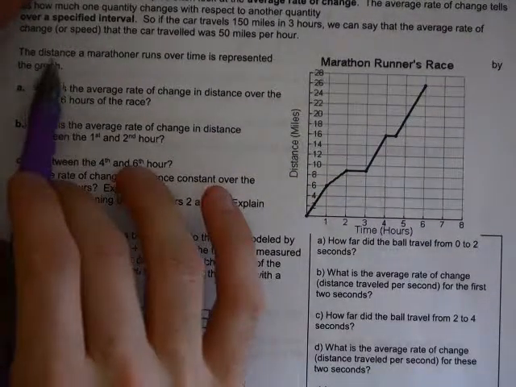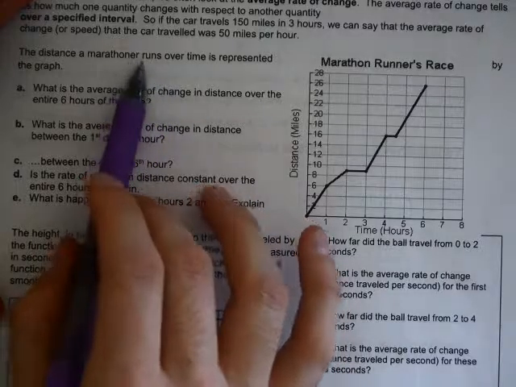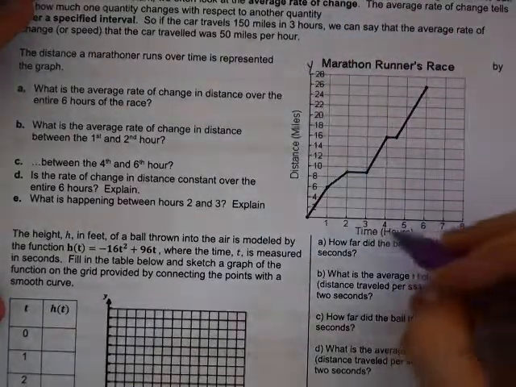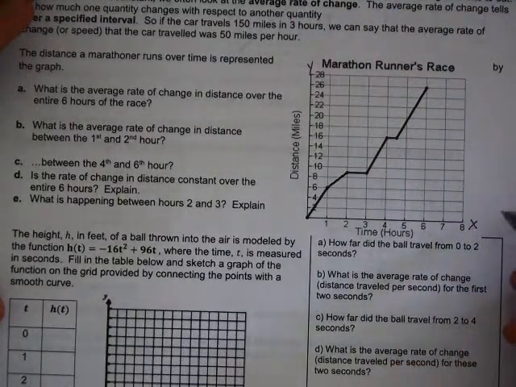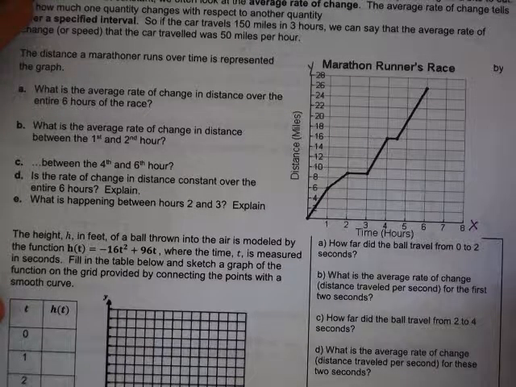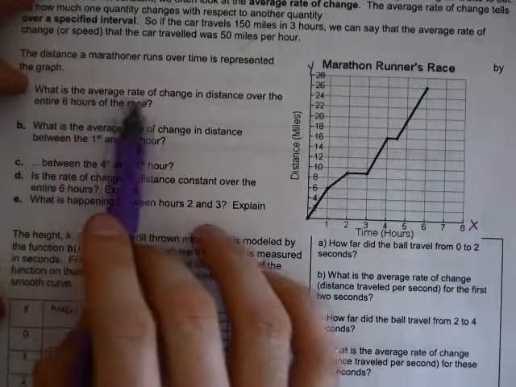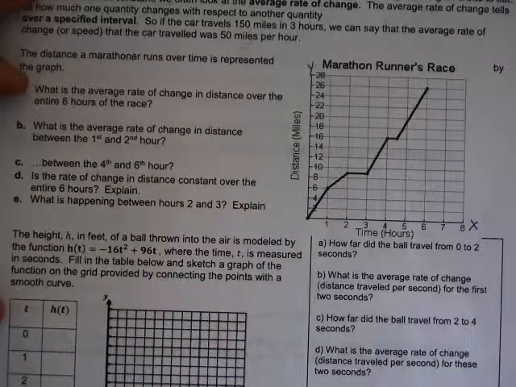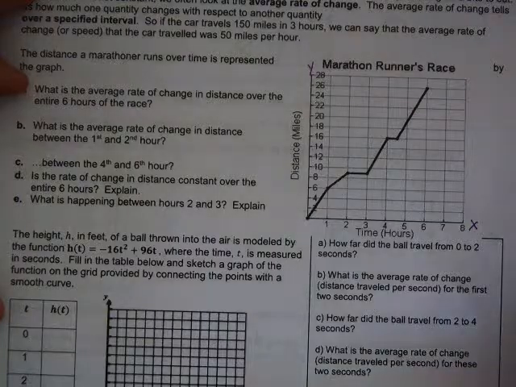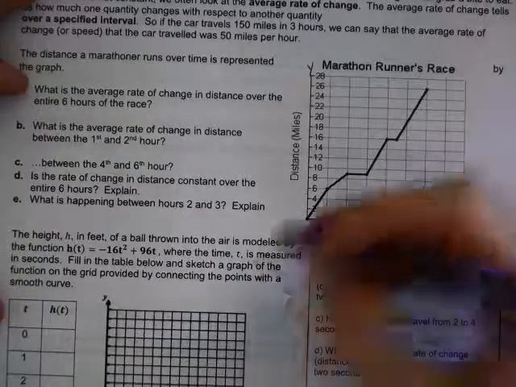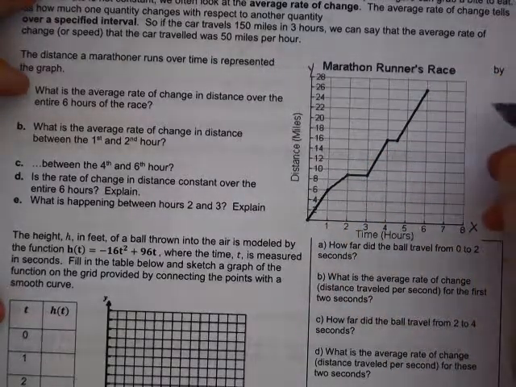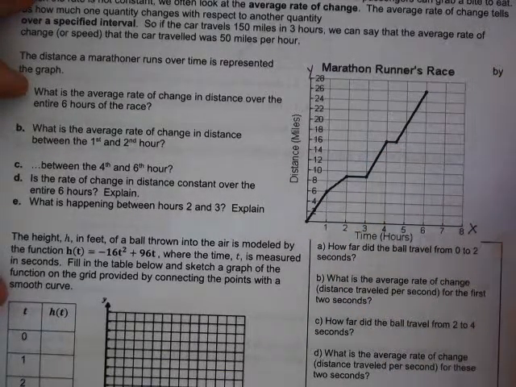All right. The distance a marathoner runs over time is represented in this graph. So this y-axis here is going to be our distance, and this x-axis here will be our time. Just kind of like what we did with Usain Bolt. All right. What is the average rate of change in distance over the entire 6 hours of the race? So we find the average rate of change. Well, the whole graph isn't straight, so it's not really slope.